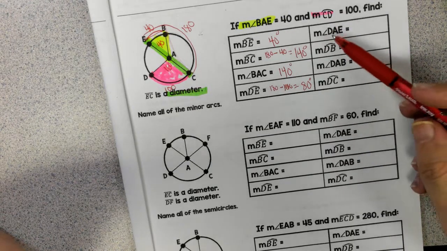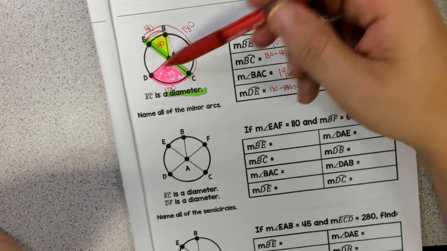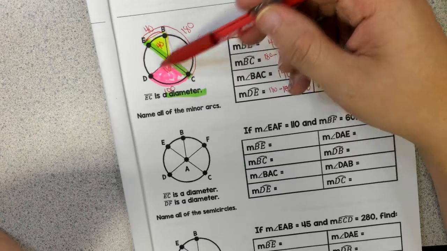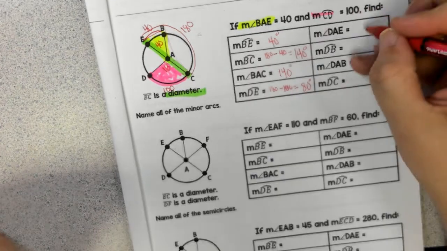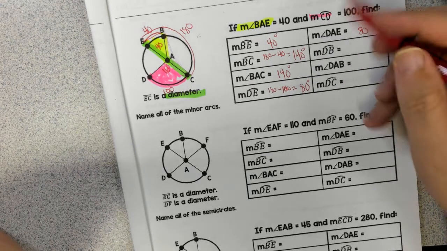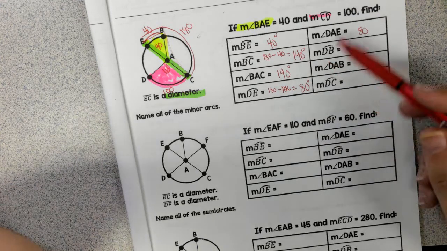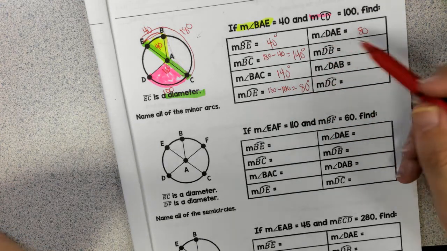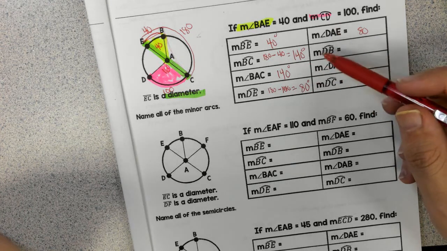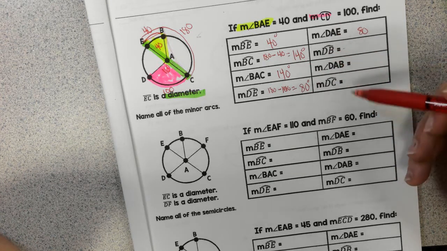We can keep going and practice with the measure of DAE. So DAE, we have this piece. Oh, it's an angle, and I already found the arc of DE, so I know that this is going to be 80, because the angles and the arcs, minor or major, are equal to each other. I now have the DB arc.